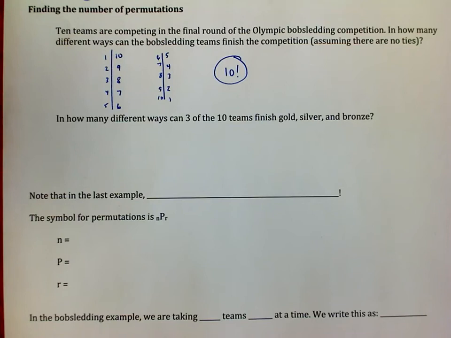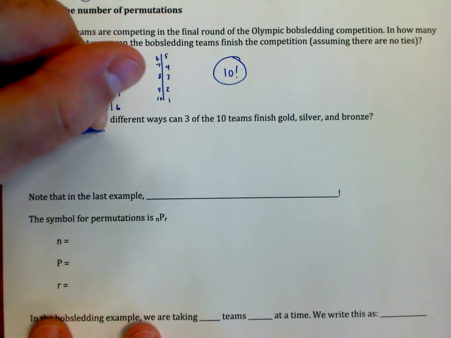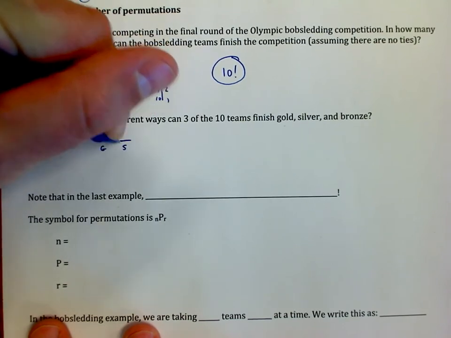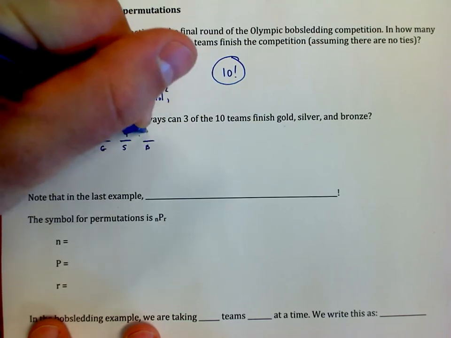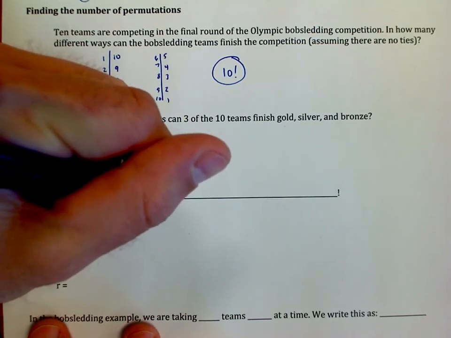So what if I'm only interested in the top 3 places, right? Well, in that case, it would be 10 choices for first place, for gold. And for silver, I would have 9 choices remaining out of those teams. And for bronze, I would have 8 choices remaining, okay? And so notice in this example that order matters, right?